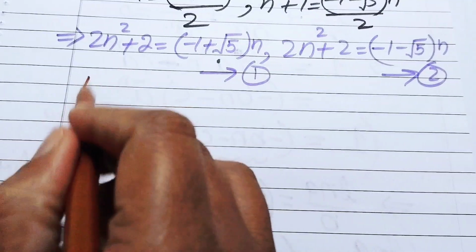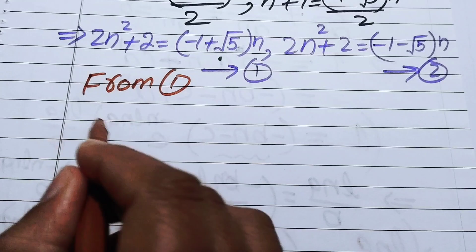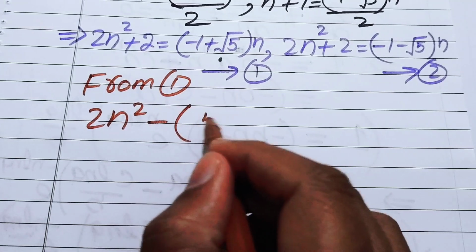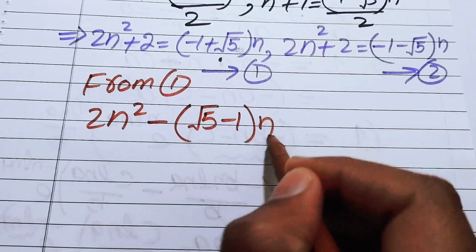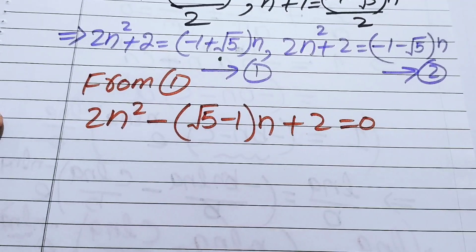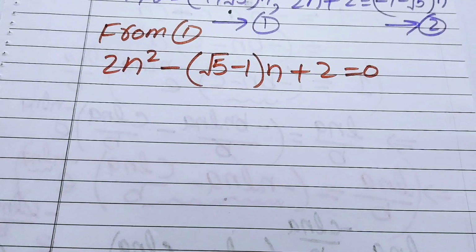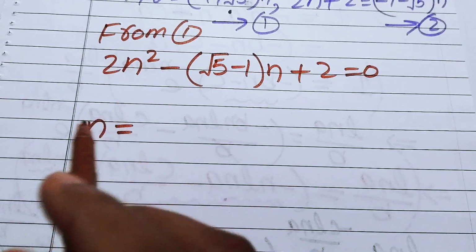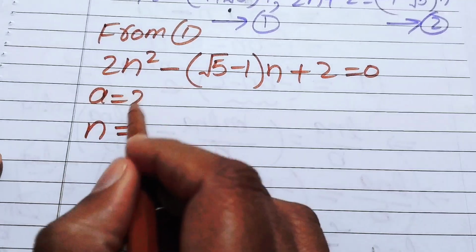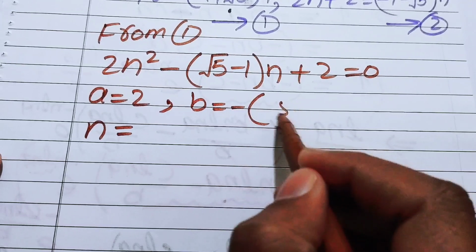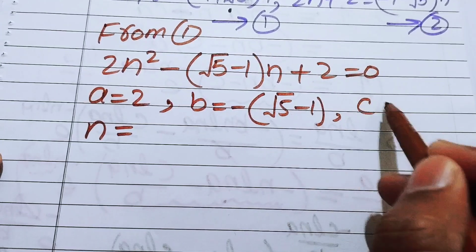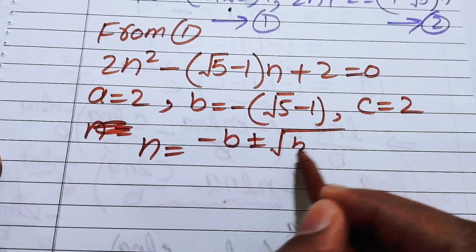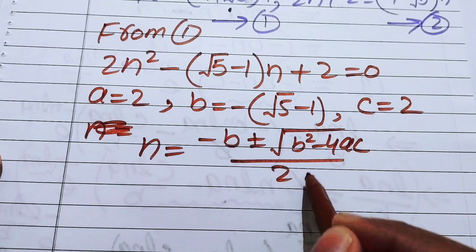So now first we solve equation number 1. So from 1 we rearrange the equation, and you get 2n² − (√5 − 1)n + 2 = 0. So this equation becomes a quadratic form. So we use here the quadratic formula, and you get the value of n. So now first we write the coefficients of this equation: a = 2, b = −(√5 − 1), and c = 2. So our quadratic formula will be (−b ± √(b² − 4ac)) / 2a.